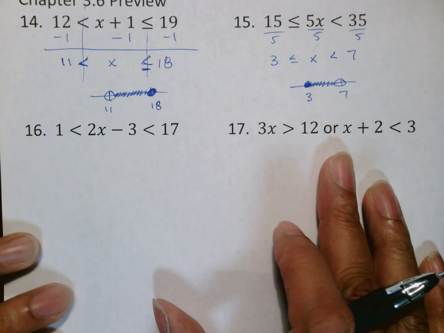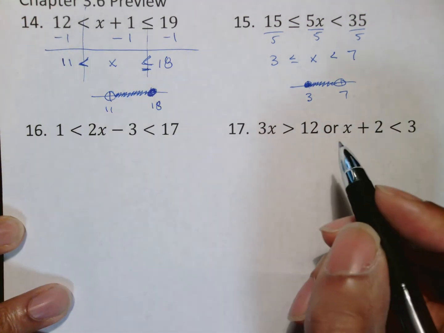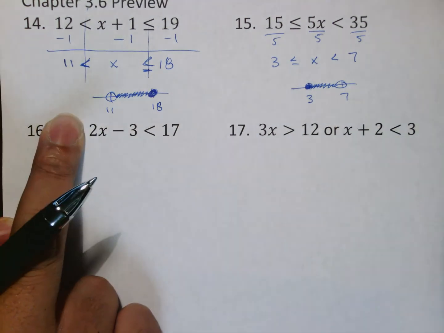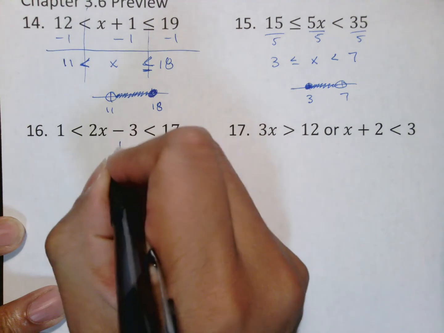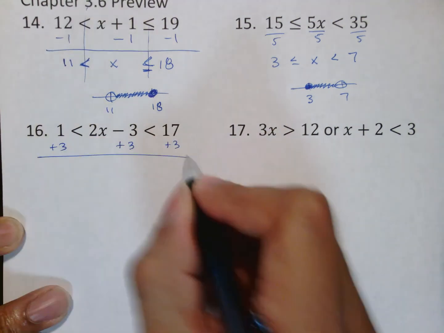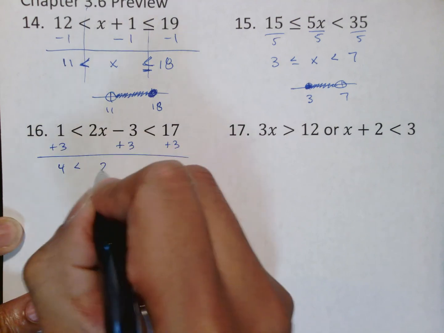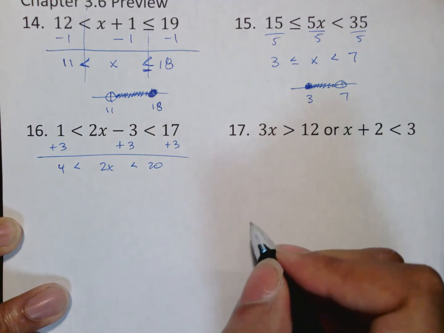Number 16. This problem here, same thing. It's just got 2 steps. If you ignore that part right there, what would you do? You would add 3. Well, it's the same thing. The only difference is instead of adding 3 2 times, you must add 3 3 times. 1 and 3 make 4. Leave the sign alone. 2x comes down. Leave the sign alone. 20 comes down.